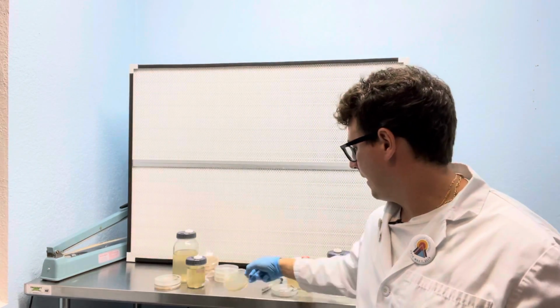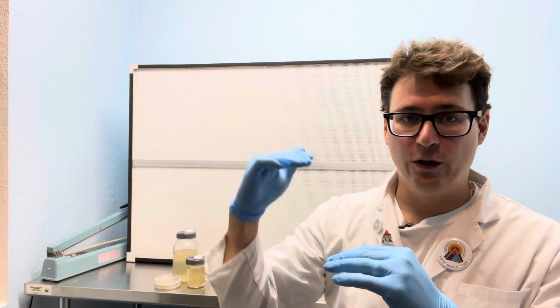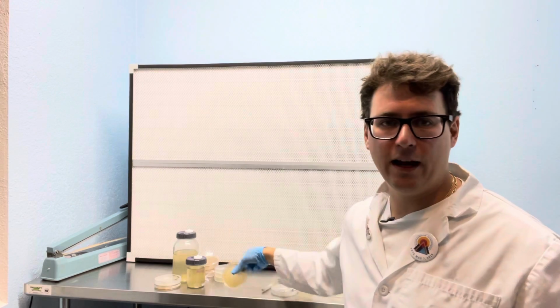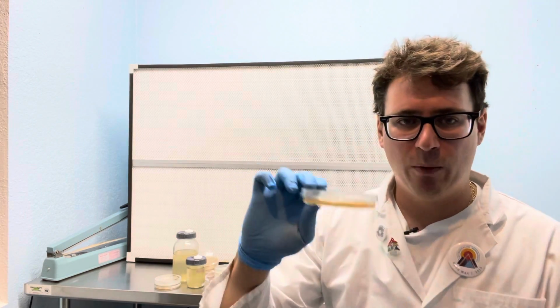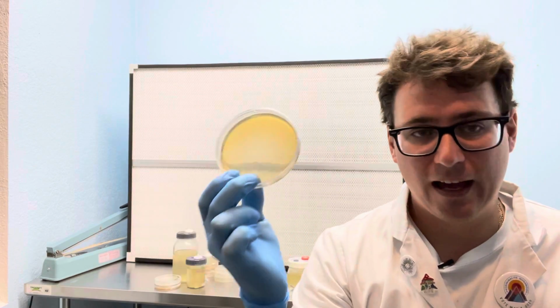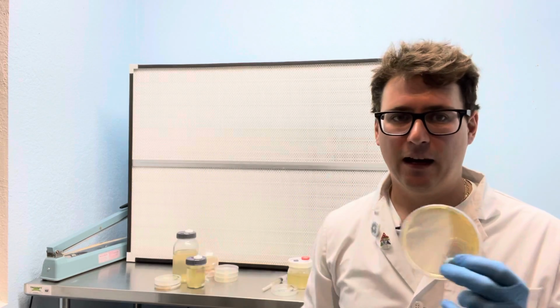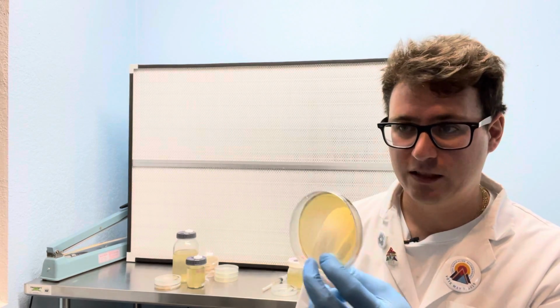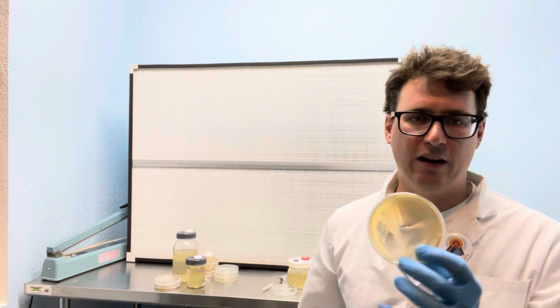The benefit of using agar is that it creates a two-dimensional filter for the mycelium. For a technician like myself or a mushroom cultivator, it's really important to be able to identify contamination, because you don't want to replicate an organism that you're not trying to cultivate, because it's going to compete with the mushrooms.